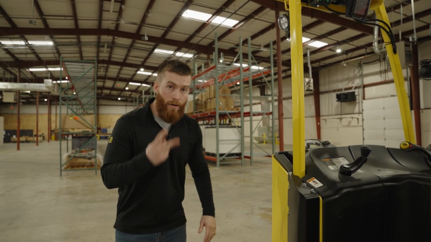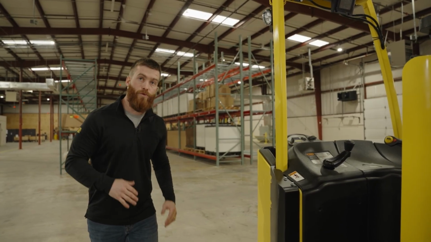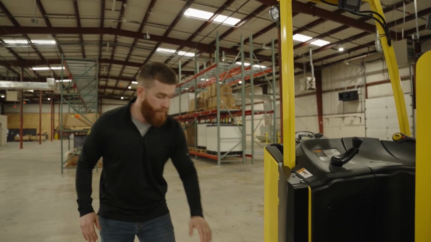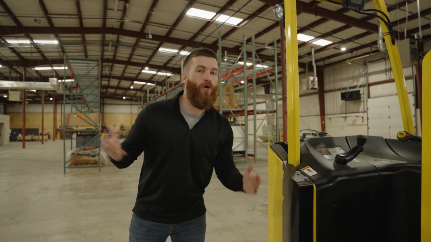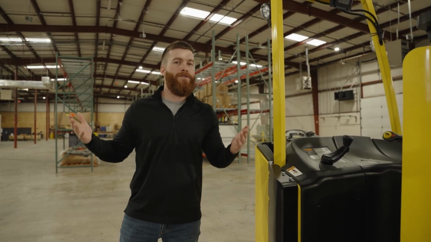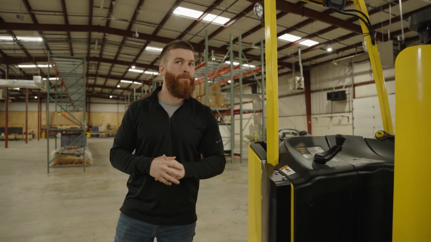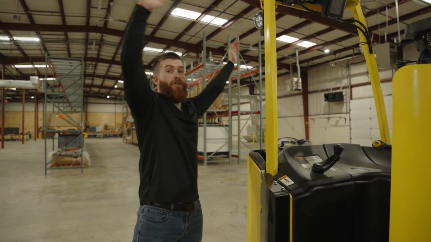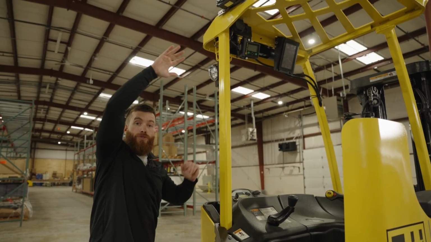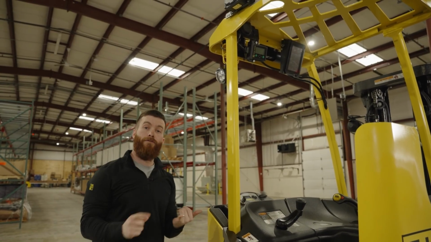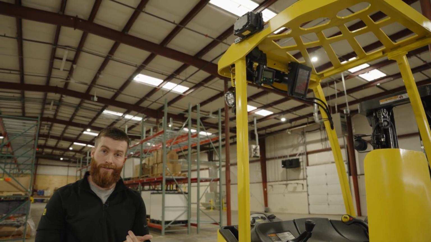So again, two detection systems we build onto advanced dynamic stability: object detection, forks trailing, backup sensor. Right? Agnostic, looking for any objects close to the truck in the path of travel. 360 degree with the ultra wideband, 360 degree looking for other lift trucks and pedestrians.